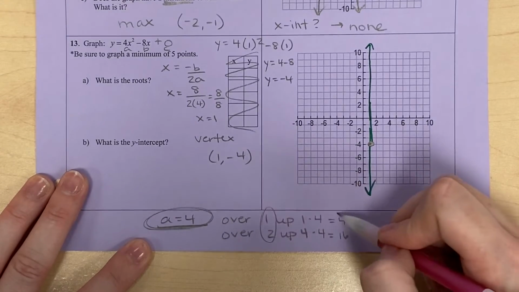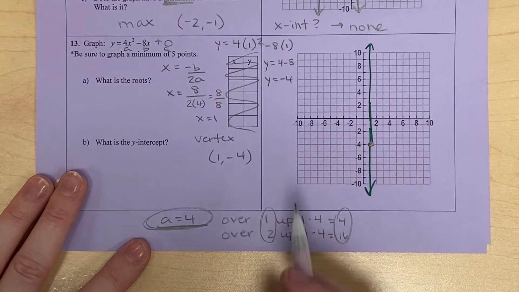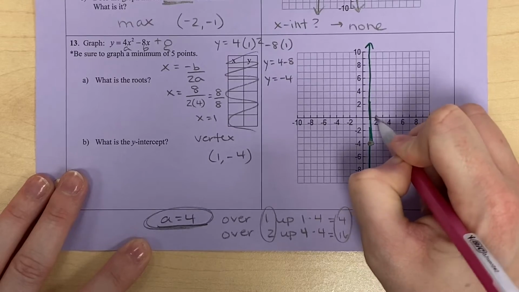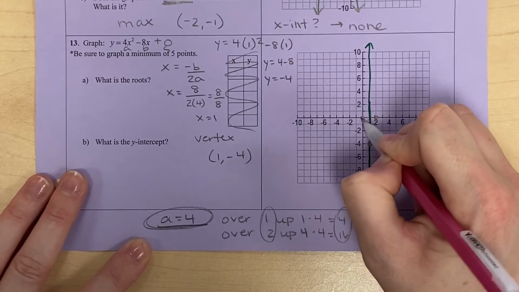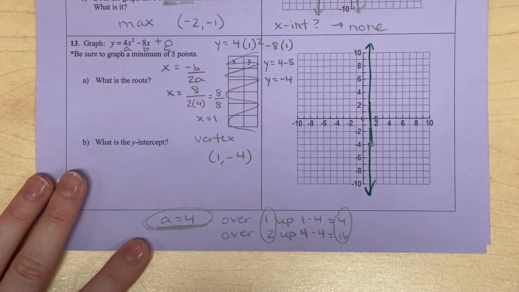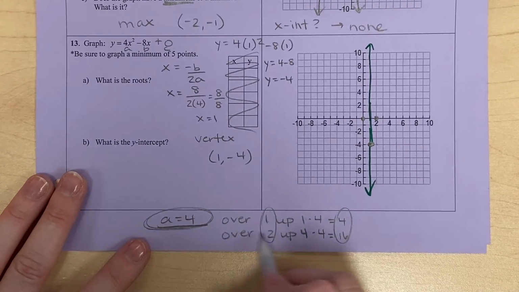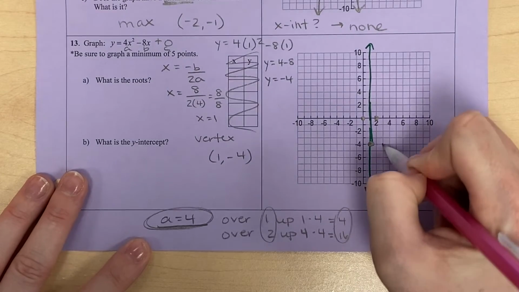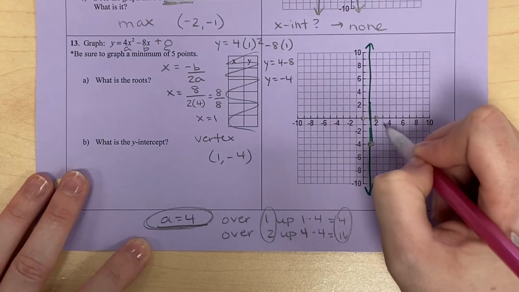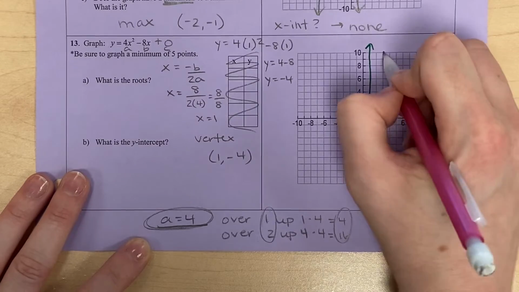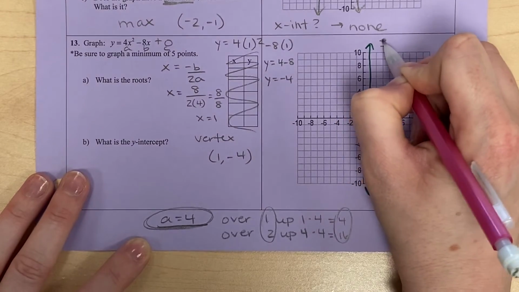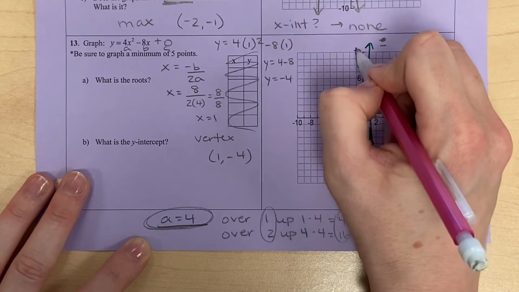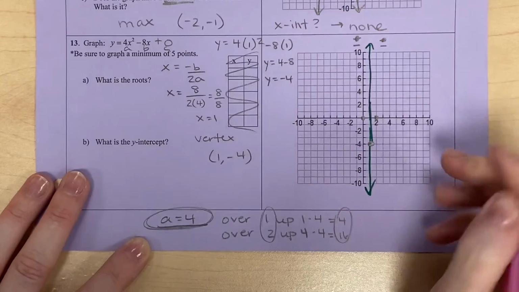So now I'm going to be using these values. So instead of going over 1, up 1, I'm going to go over 1, up 4. So from the vertex, I go over 1, up 4. Over 1, up 4. And then instead of going over 2, up 4, I'm going to go over 2, up 16. So from the vertex, I'm going to go over 2, up 16, which I think is going to be a little bit off the grid. That's up 4, up 14, 15, 16. Over 2, up 16. So just a little bit off the grid there.